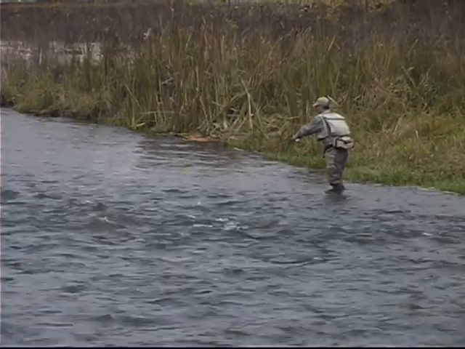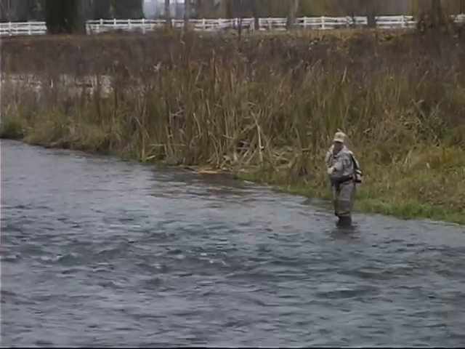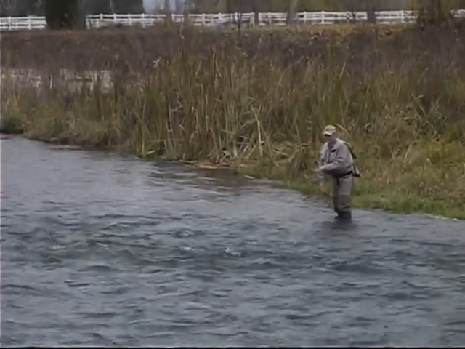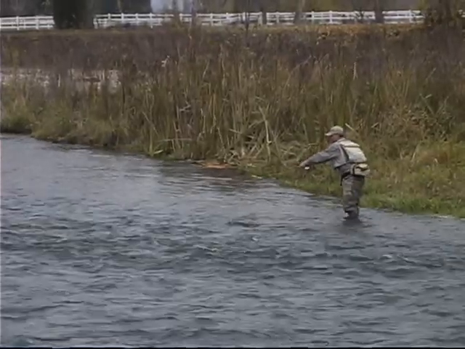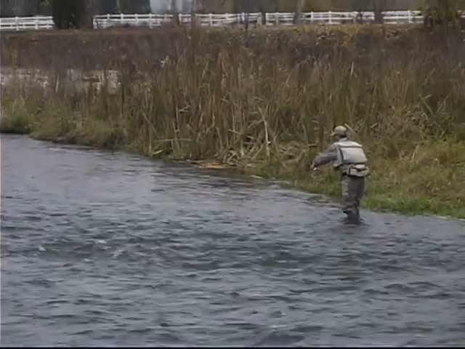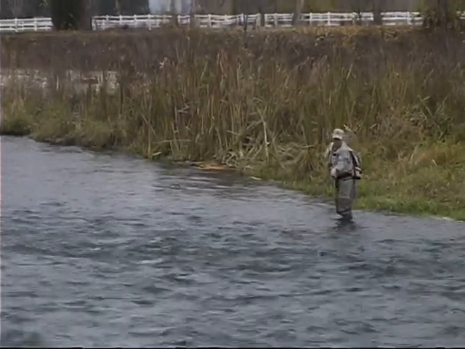It's just bumping right on the bottom, isn't it? Yep. And your cast is so important that you have it upstream. Okay, again, you're just throwing in a mend when you make that cast. There you go, reaching out.